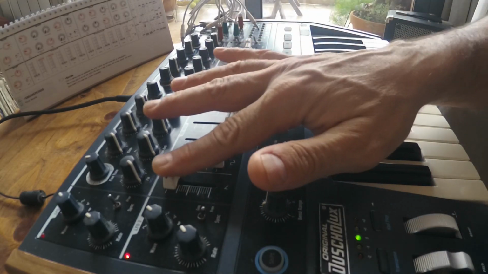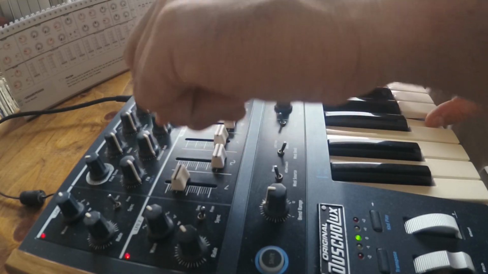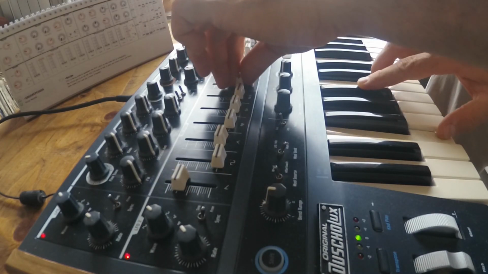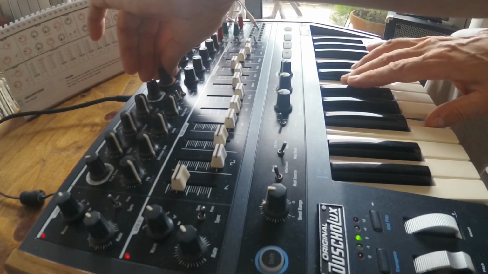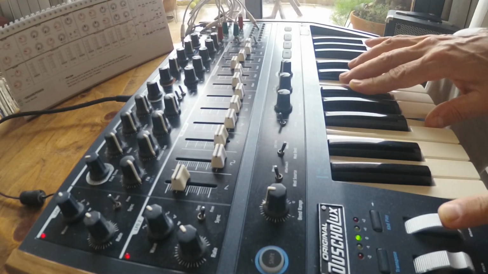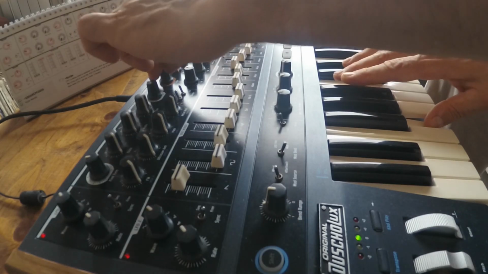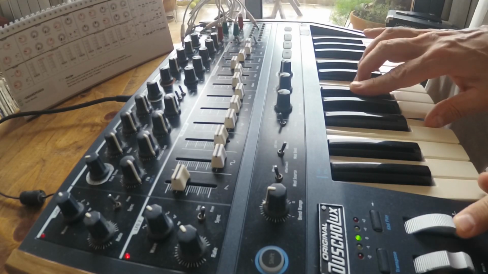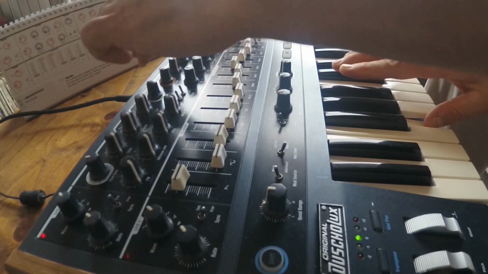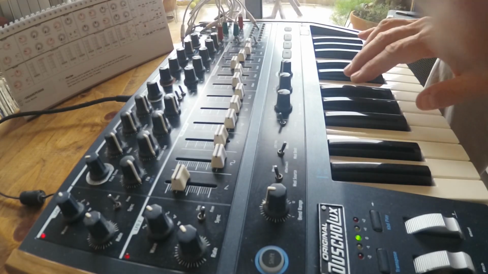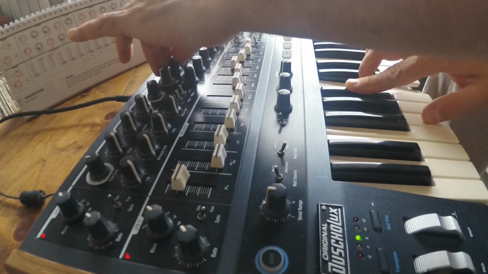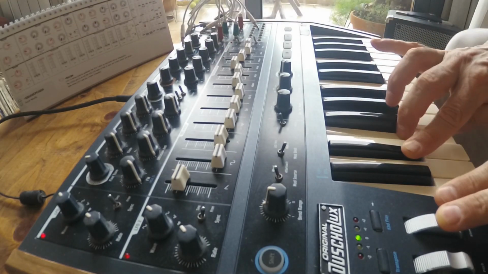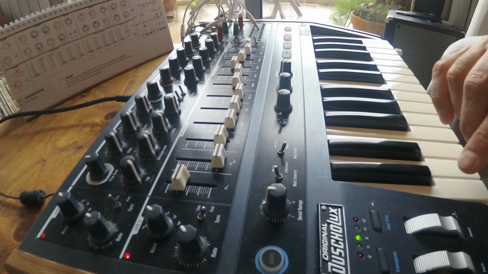That was the sawtooth. Sounds like this. If you filter it, with a bit of resonance. That's the low pass filter.